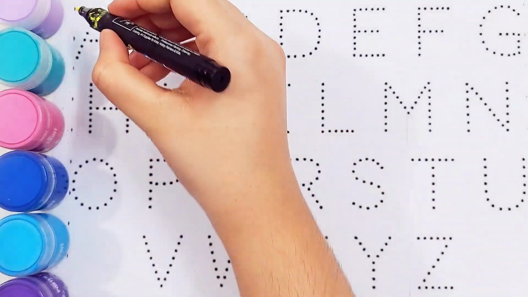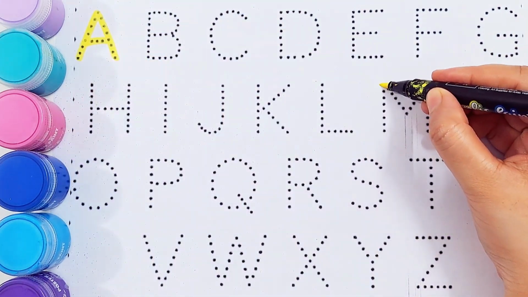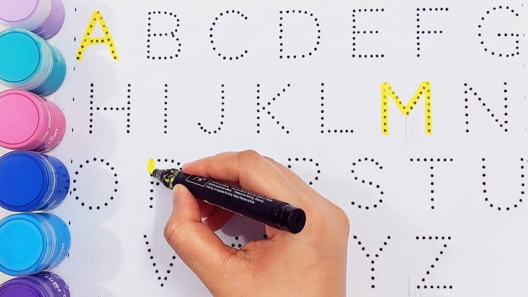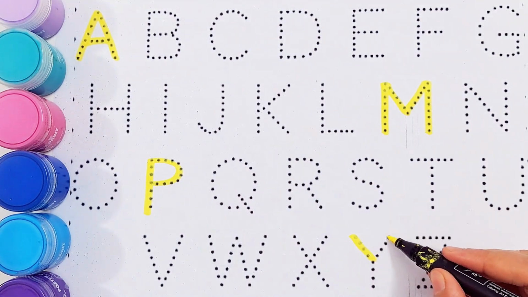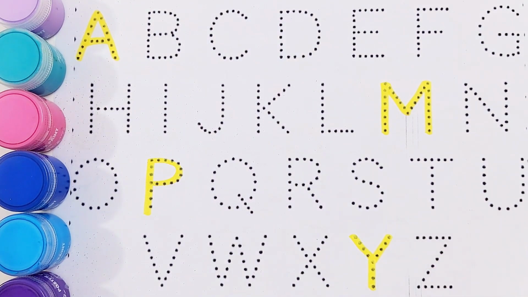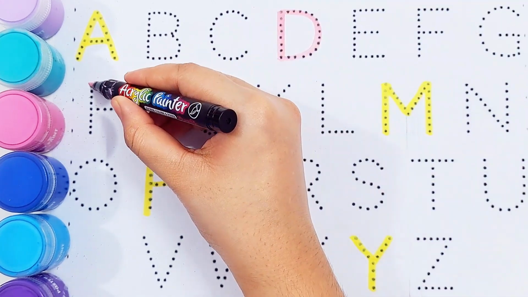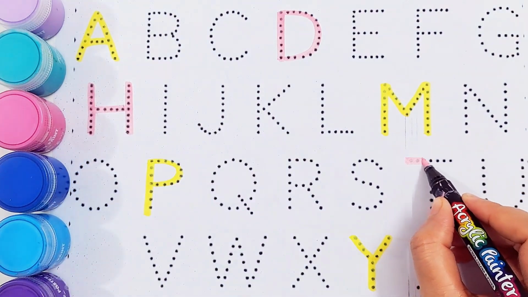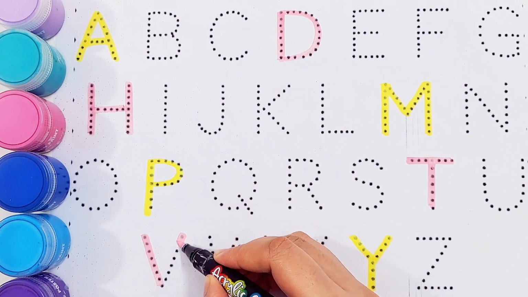Yellow color. A for aeroplane. M for monster. P for parrot. Y for year. Pink color. D for dust. H for horse. T for torch. V for vanilla.